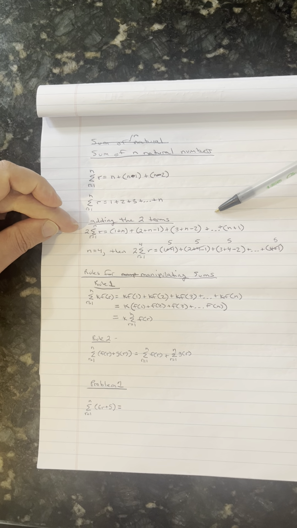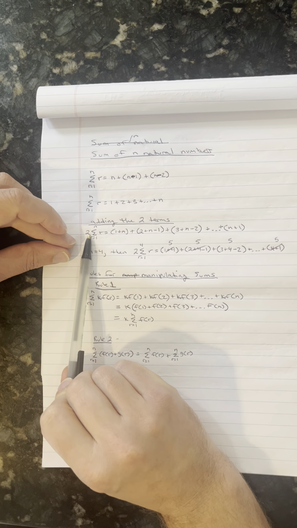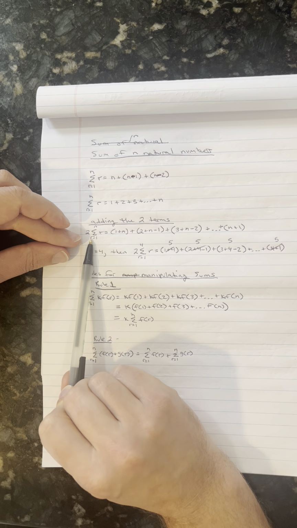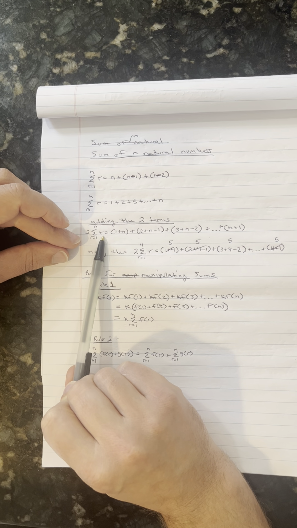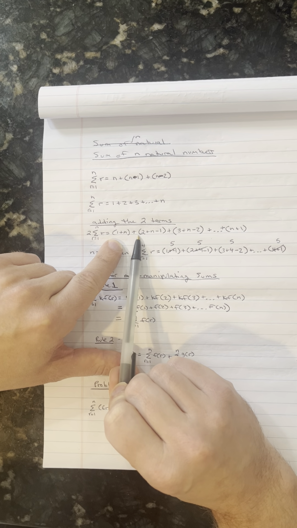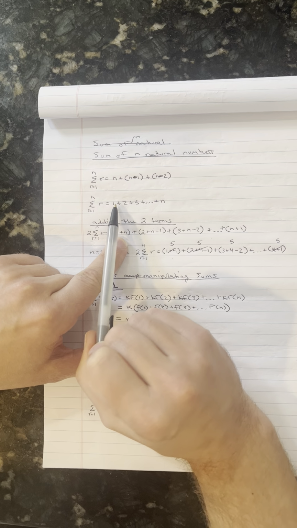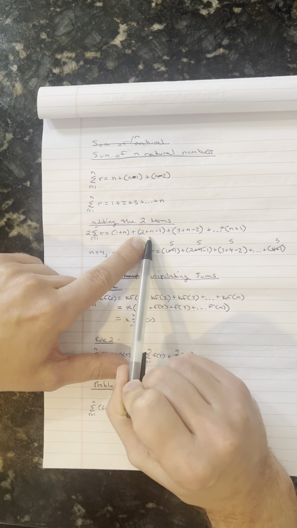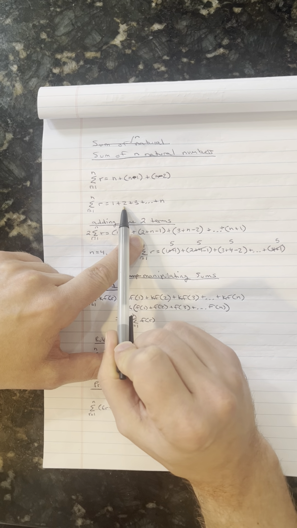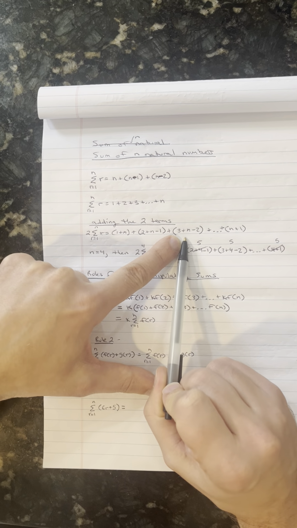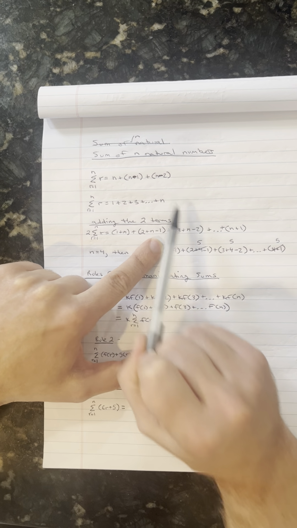So when you add the two terms, you'll find that 2 is the constant, then you have n sigma r equals 1 for r, which would equal 1 plus n, because you take the 1 and add it to the n for the sigma, and then you have 2 plus n minus 1, that you have in two sigmas, and then 3 plus n minus 2. You can see that right there.